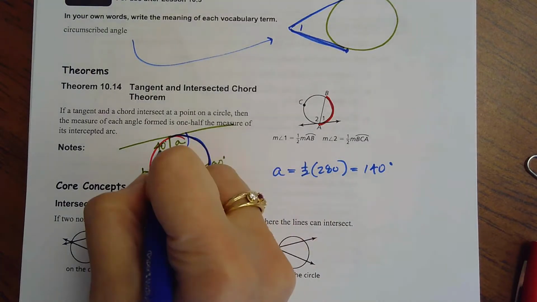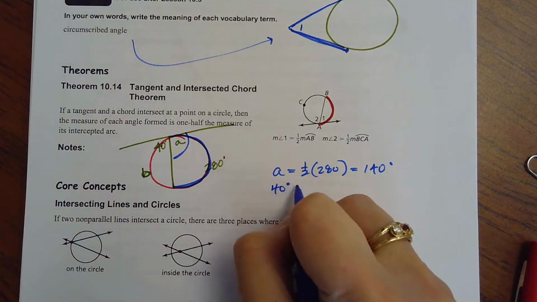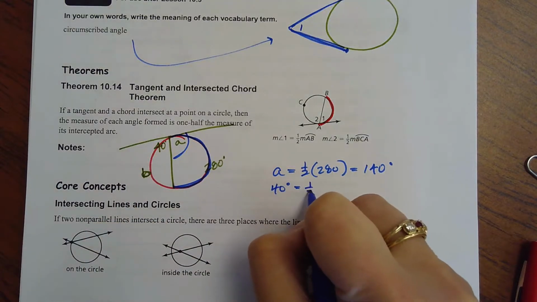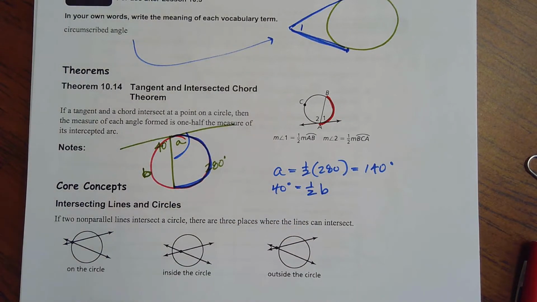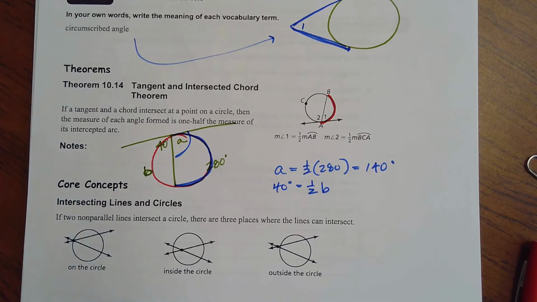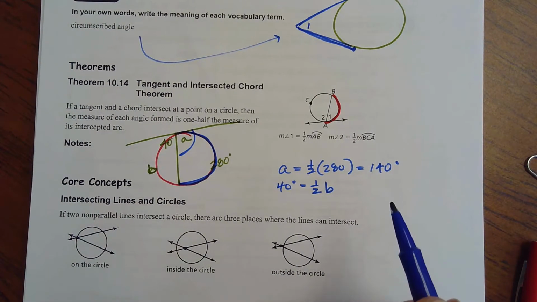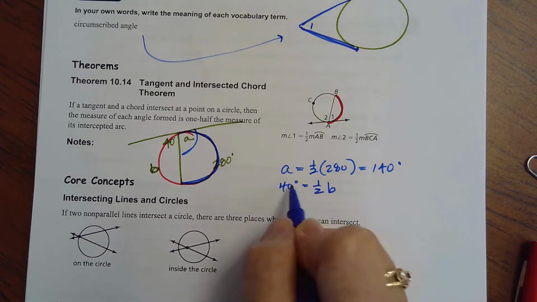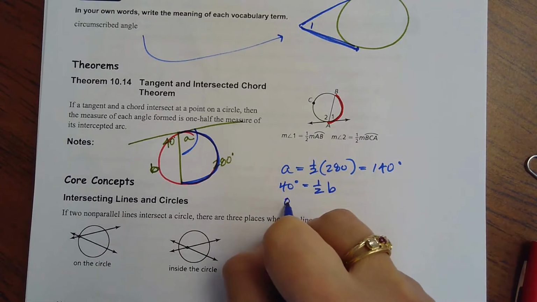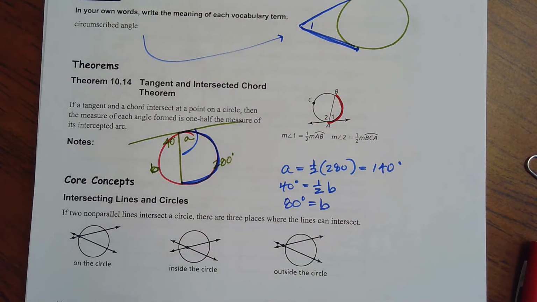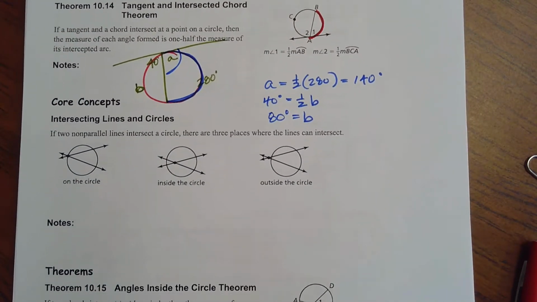Now, if you were going the opposite direction, you would say this angle, which is 40 degrees, is equal to half of this intercepted arc. So this angle has to be half of arc B. You can solve it algebraically, or you can think about it more common sense. If 40 degrees has to be half of arc B, then obviously B has to be 80 degrees. Or algebraically, 40 equals 1/2 of B, multiply both sides by 2, and you get arc B. That minor arc would be 80 degrees. So that's what that theorem is stating.